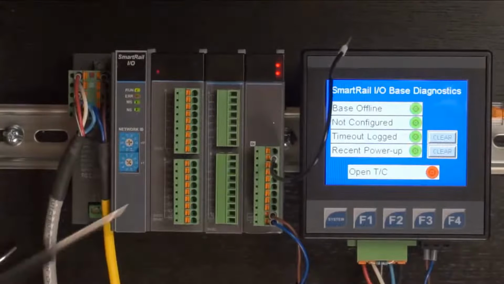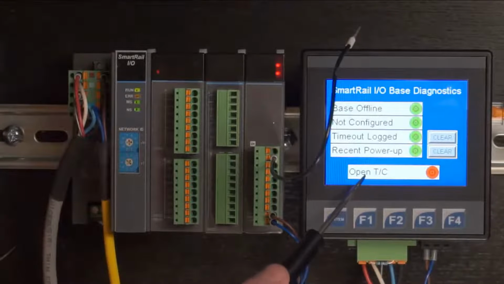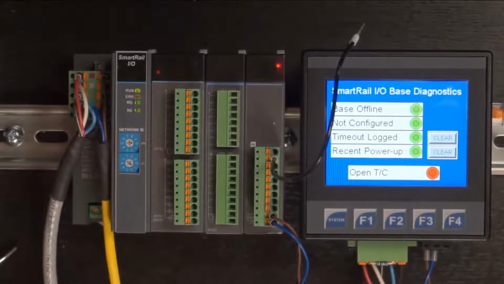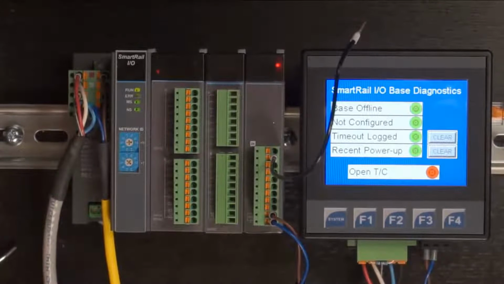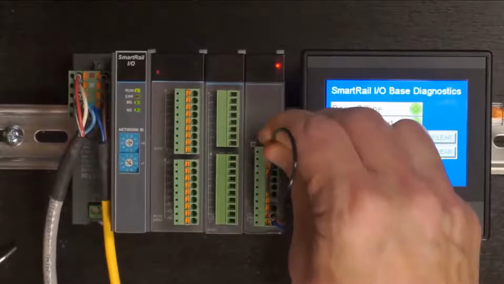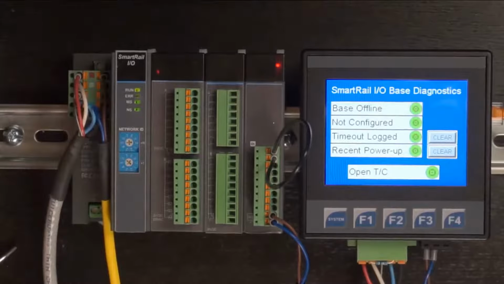Disconnected. Flashing error light, that's what I expect. Open thermocouple indication from the status coming over the network from the base. I've got that as well. I can get rid of that by getting rid of the short circuit. Green, no more flashing light.